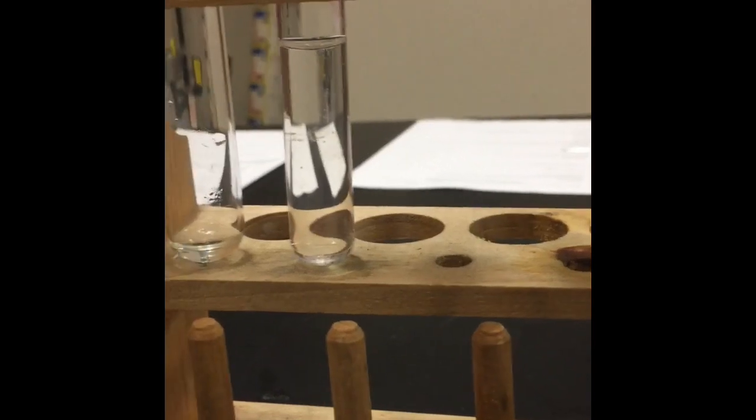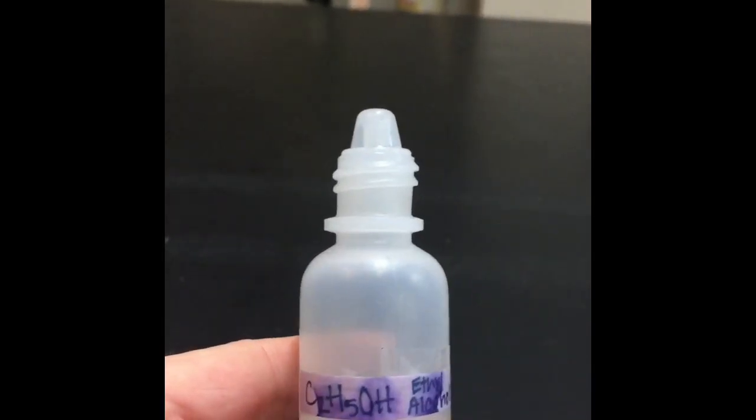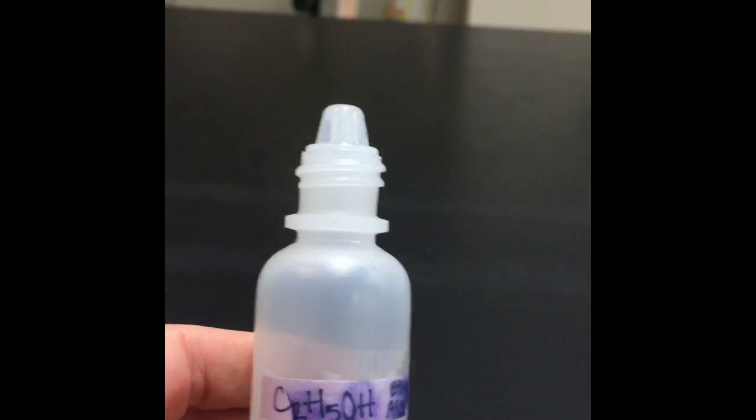For the very last reaction, I'm actually just going to do it right here on the table. This is ethyl alcohol. Okay, it's a hydrocarbon. I know it's a little smeared there, but it's C2H5OH. Okay, that's the formula for ethyl alcohol. Notice the presence of carbon and hydrogen. This is a hydrocarbon. So I'm just going to put some of that on the lab table, close the bottle, and move it away.